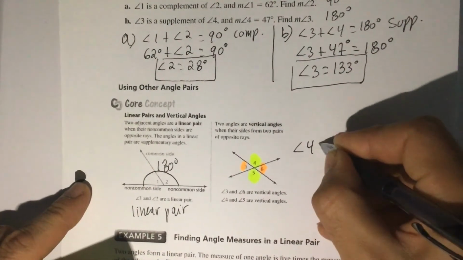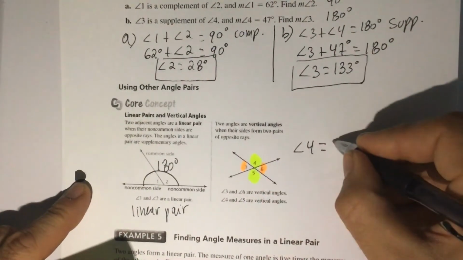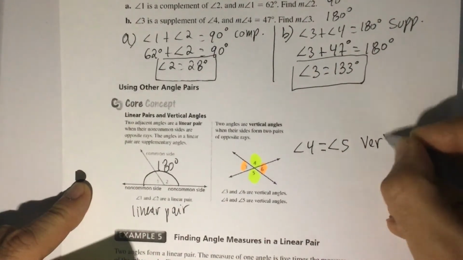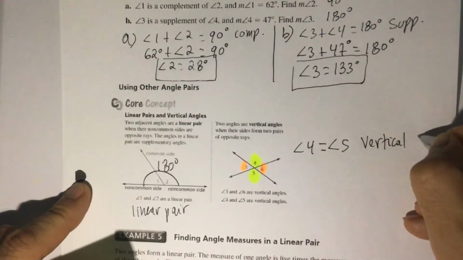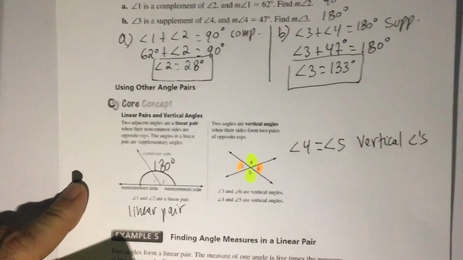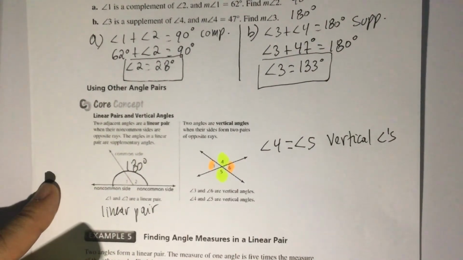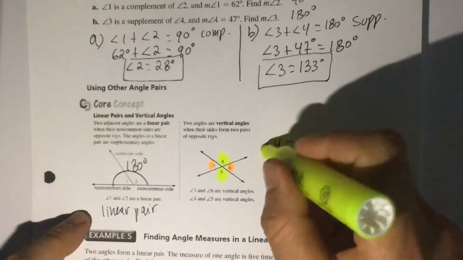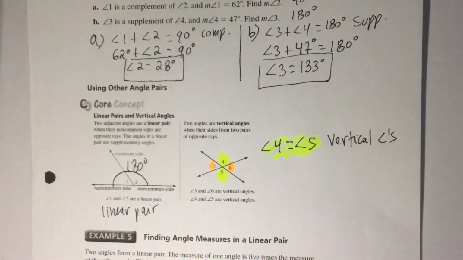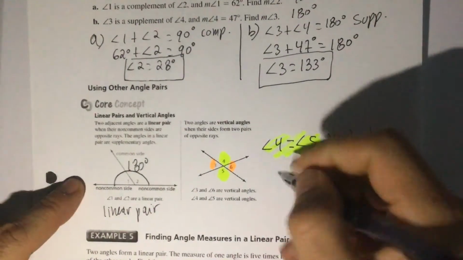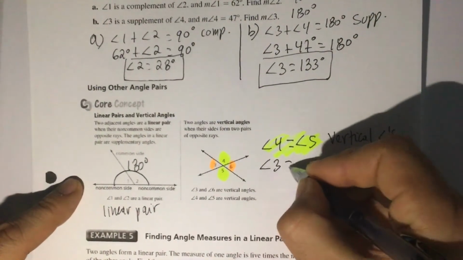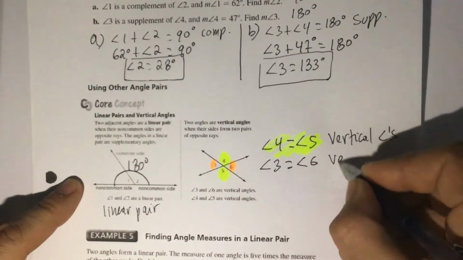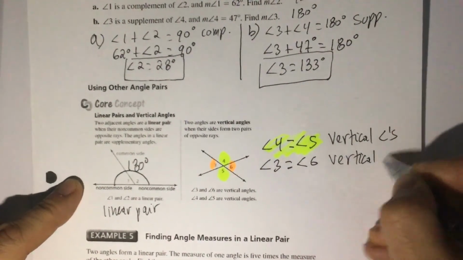Angle 4 is going to be equal to angle 5, and they're also vertical angles, and those are the yellow angles. And angle 3 is also going to be equal to angle 6, and also they are vertical angles.